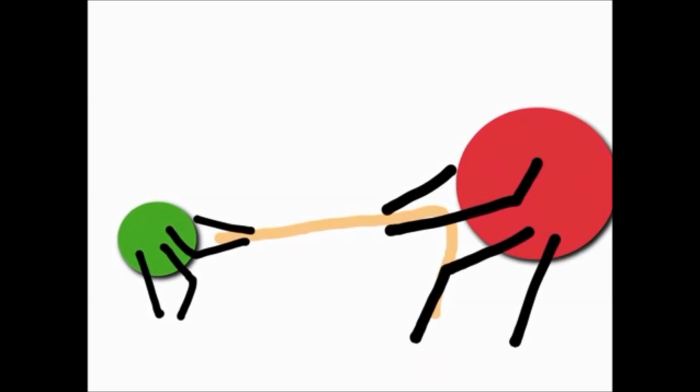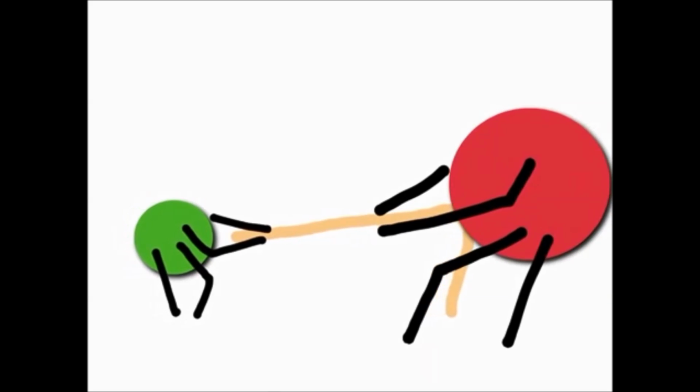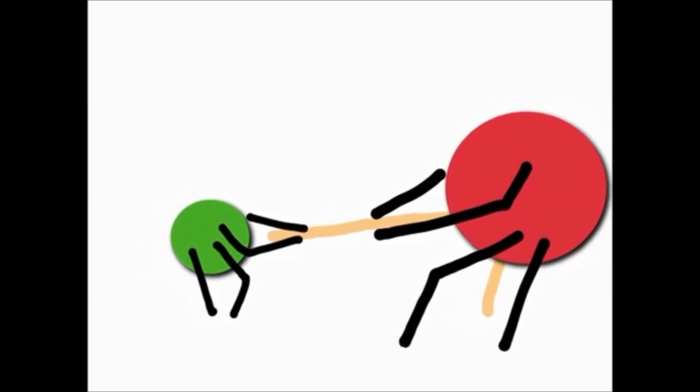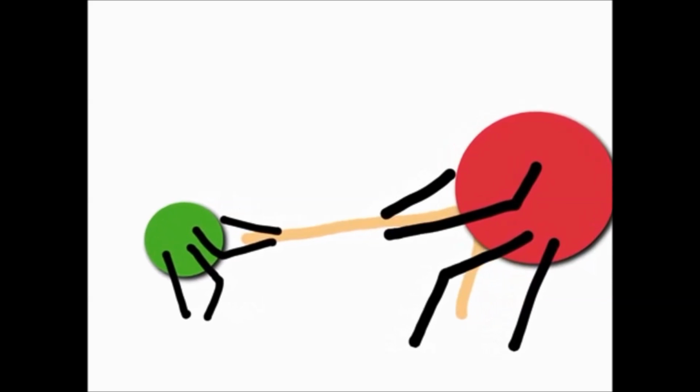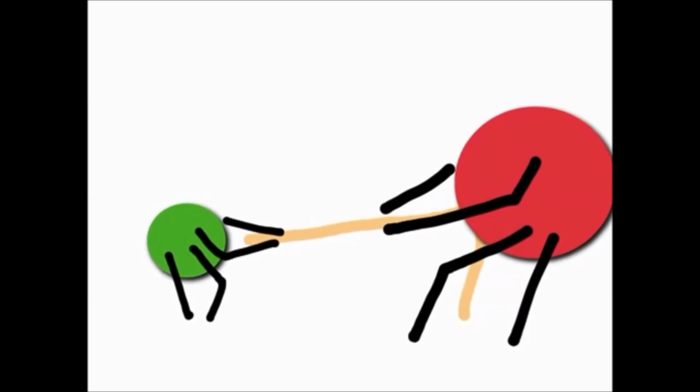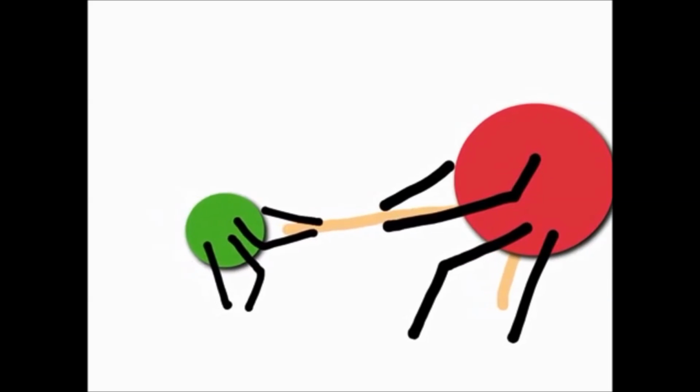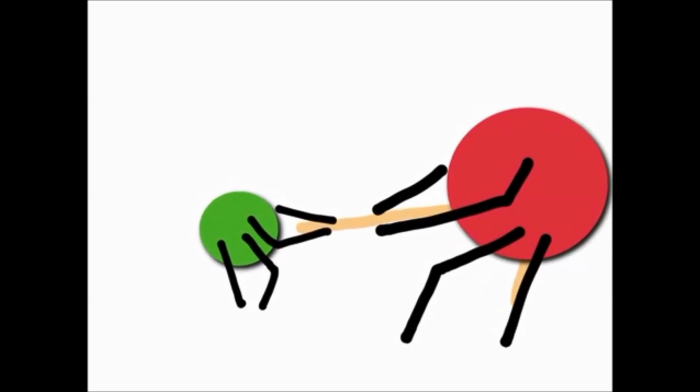Sometimes we have an element that is much stronger than another element. So it's almost like a tug-of-war going on between the electrons that are in the bond. Now, since both elements in a covalent bond are going to be nonmetals, they're both going to be pulling on the electrons, so they're still going to share. We just might have the electrons spending more time around one of the elements as opposed to the other element.